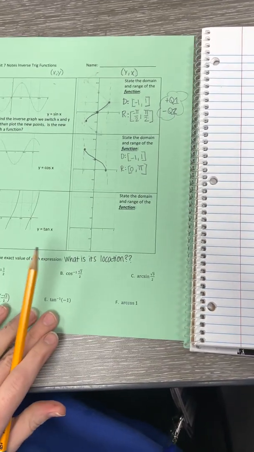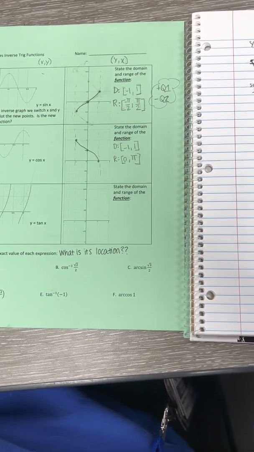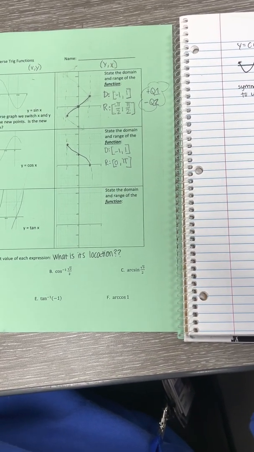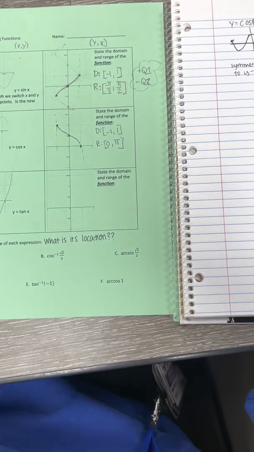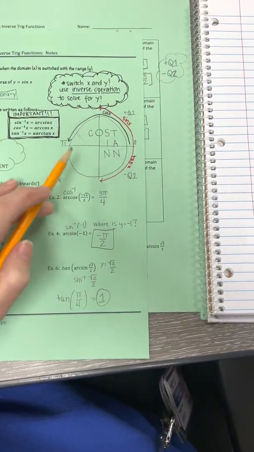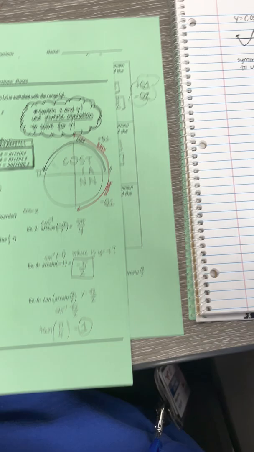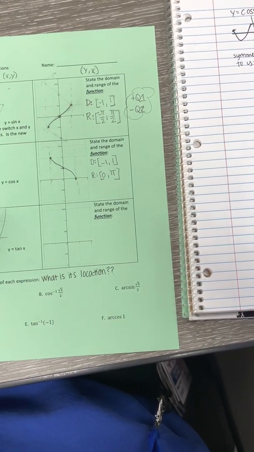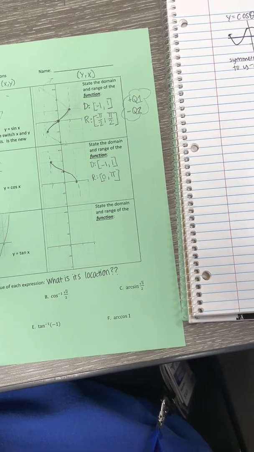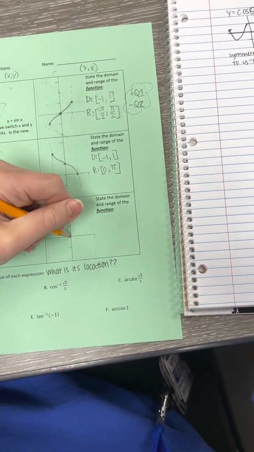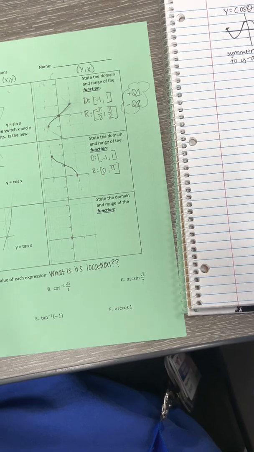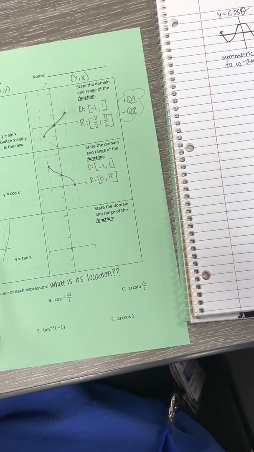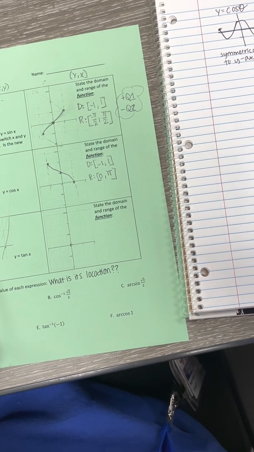All right, the last one is going to be tangent. We are going to do the same thing here. So tangent is only going to go from pi over 2 to negative pi over 2 as well. So at 0, we have 0, 0, which will stay 0, 0. All right. It's not showing us anything else since we're not going past pi over 2.